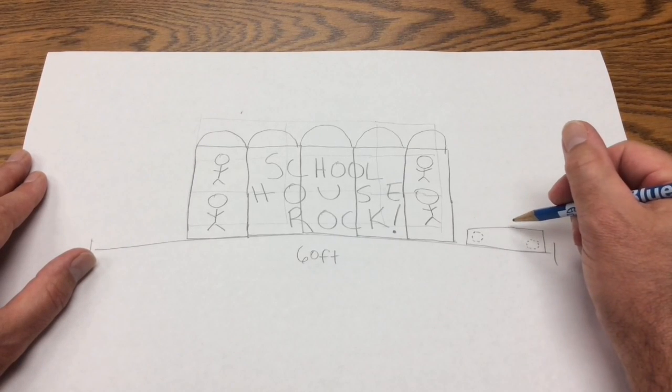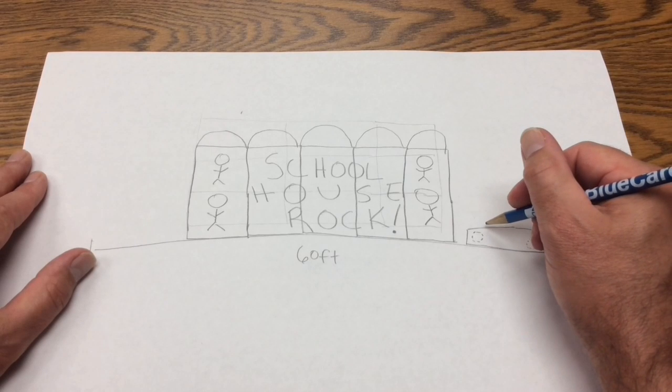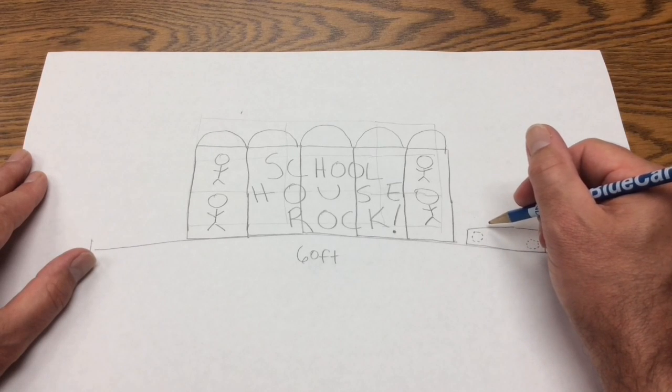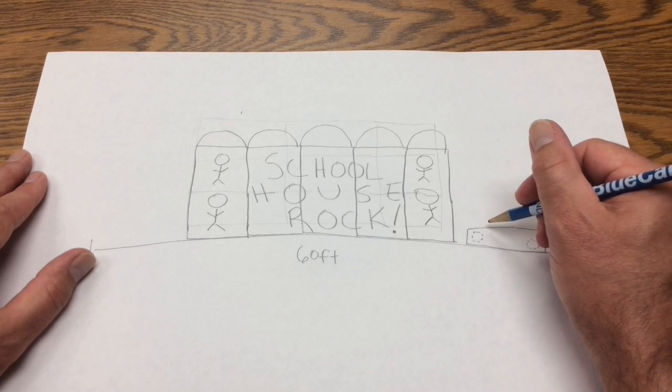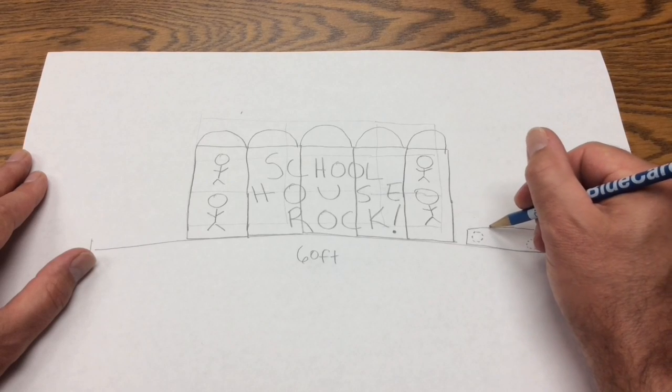And then on this, I might put, well, we're going to be using a locomotive, a train engine, so I might make this my train.